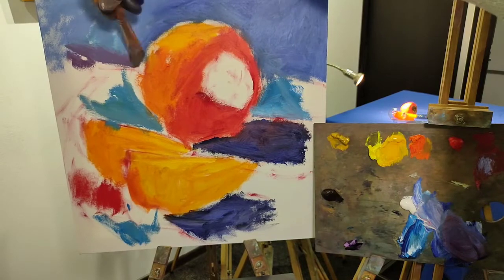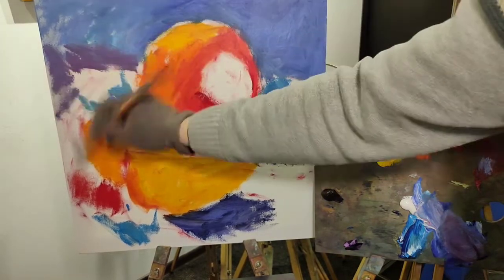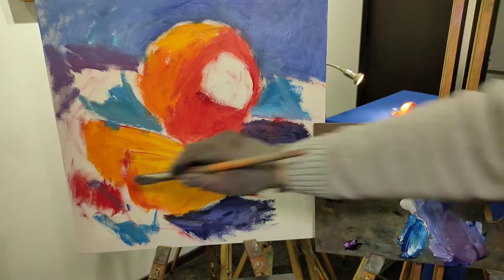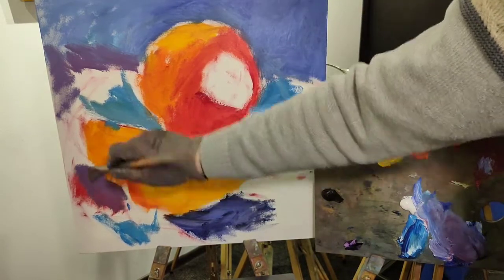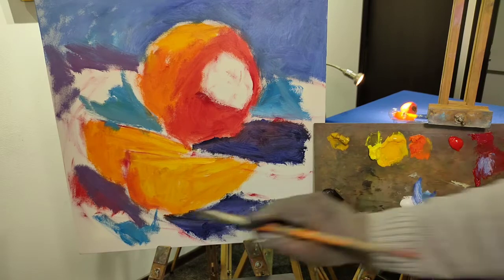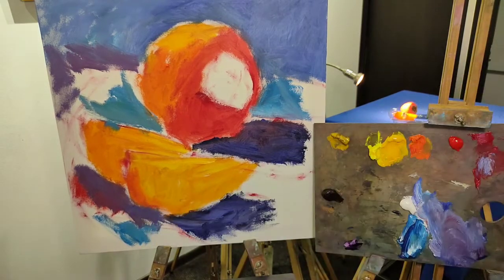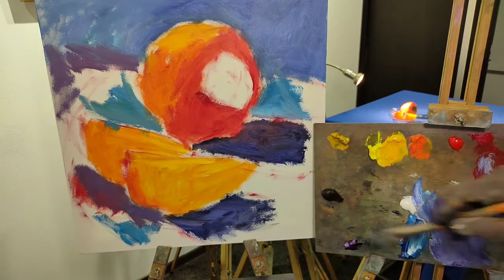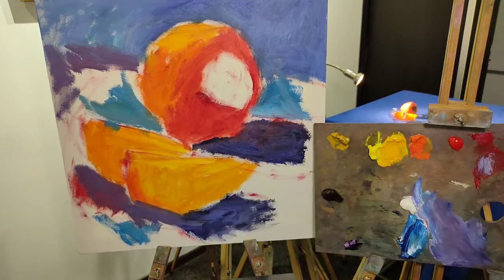Well, then I just want some interesting purple tones here and beyond the pieces of the fruit. Here we are, and we need more ultramarine. Here, as you see, I started making color contrasts.